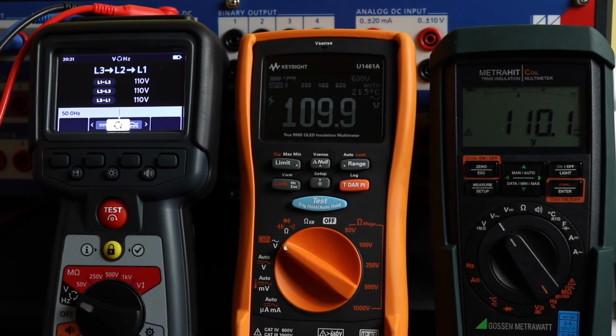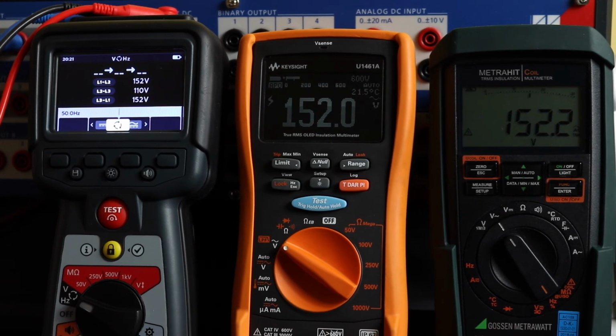So the phase rotation doesn't appear to like too much of an imbalance. Yeah, it drops out, doesn't it? Okay, not the end of the world. I mean, if you've got that much of an imbalance on a three-phase system, you're not going to be worried about the direction of rotation, are you? So not too much of an issue really, I don't think.